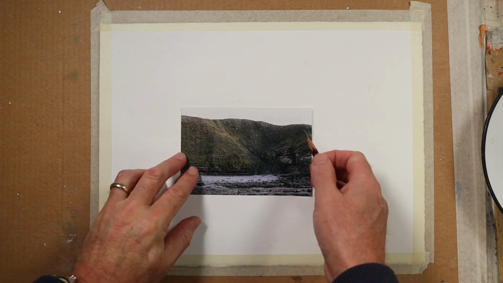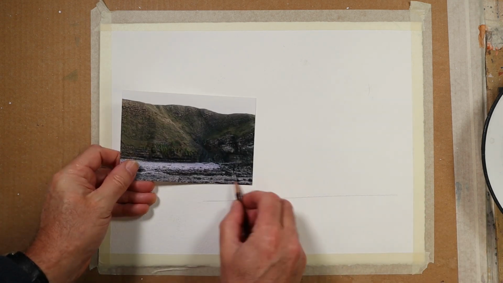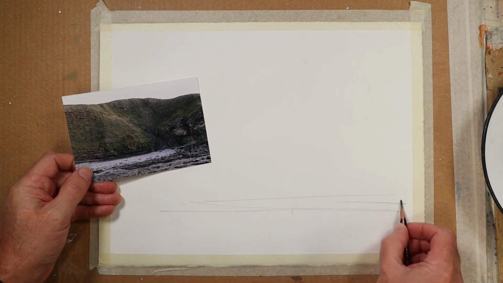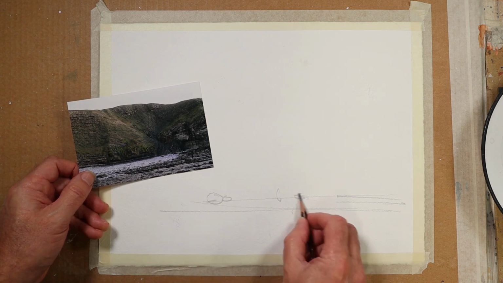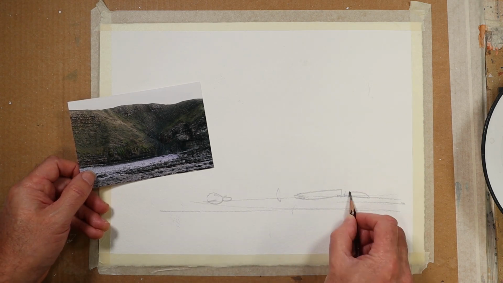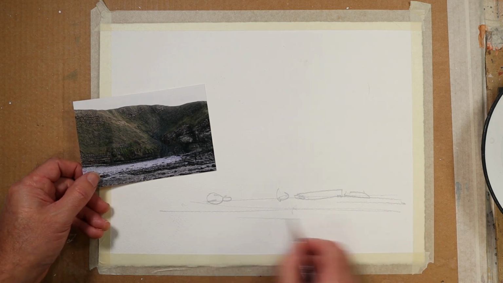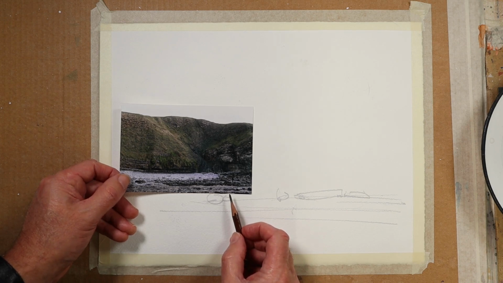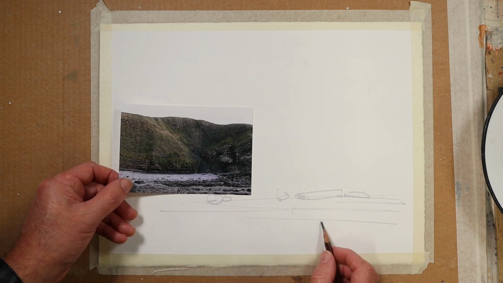So I'm just going to do something very basic here. If this area here is my nearest area, we see individual shapes like this. There's a lot of geometrical shapes here, and maybe this area is only, let's say, 50 yards away from us at its closest point.